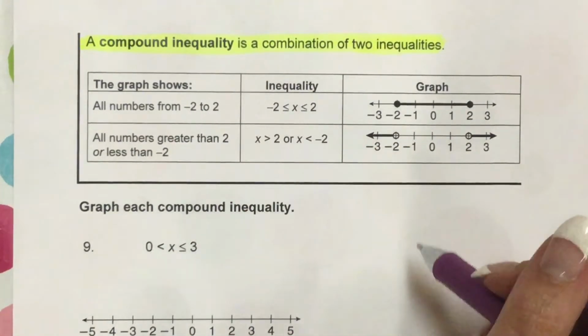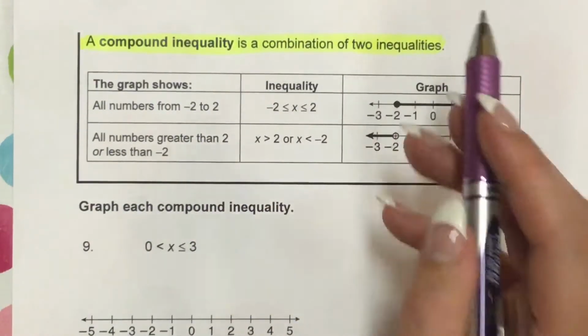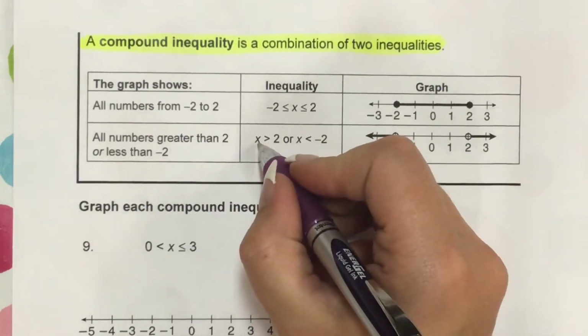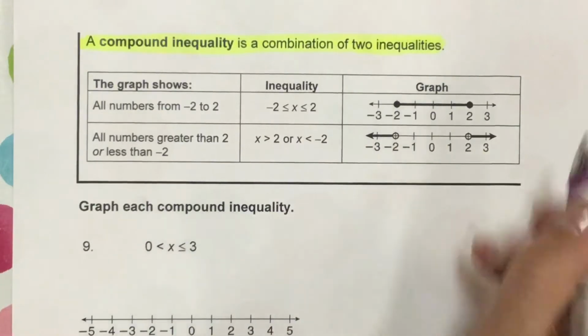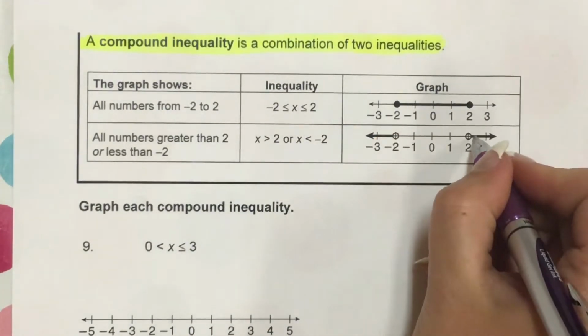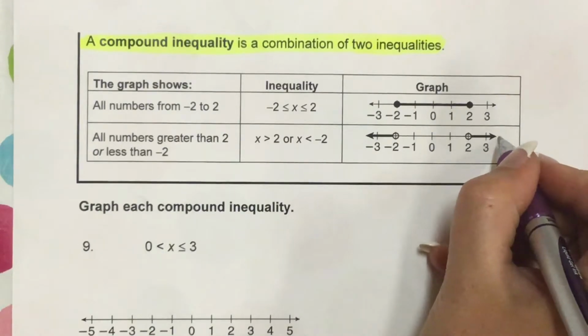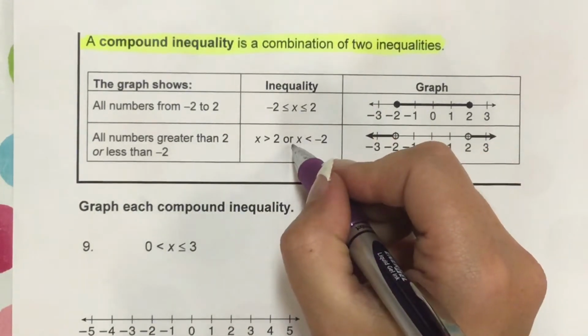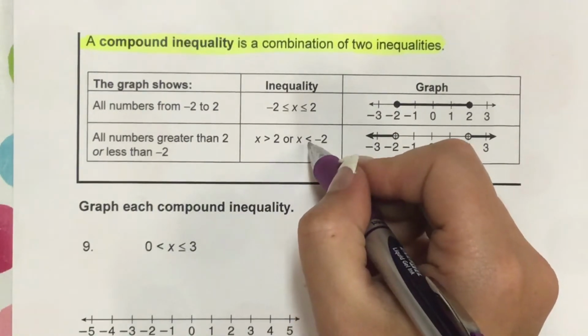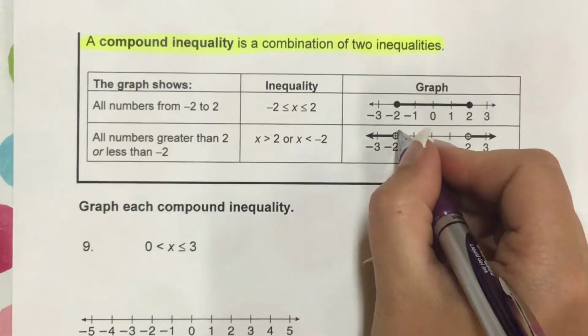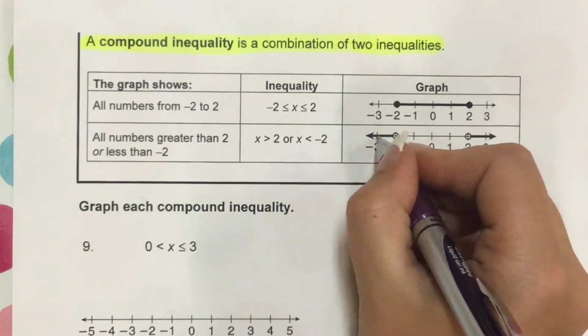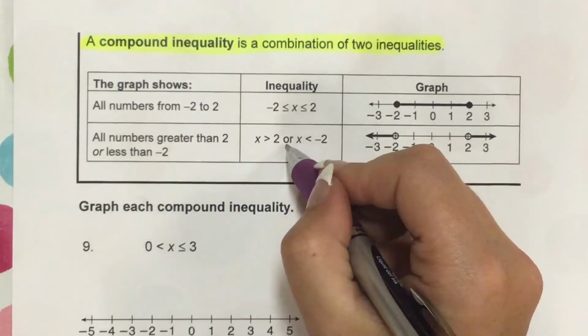A different type of compound inequality is something that looks like this. We have that x is greater than 2, so notice it's going to be an open circle here. X is greater than 2, so all the numbers that are greater than 2 are this way. Or x is less than -2. So it's going to be another open circle, and x is less than -2, so it's this way. So this is an or.